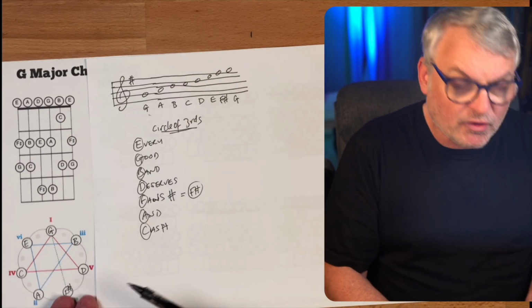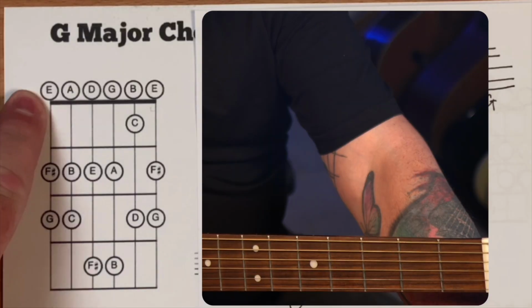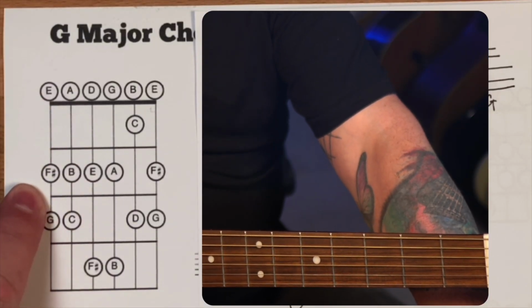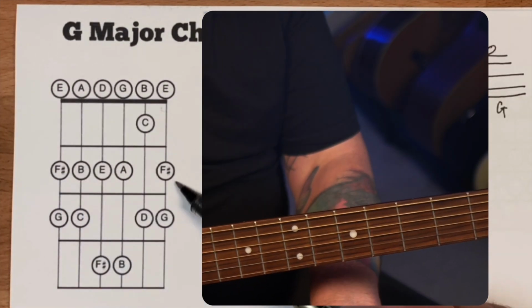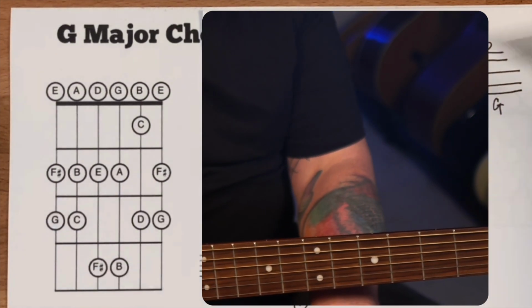Now, because we've got those notes, we need to be able to put those notes on the guitar. So we've got all those notes. Those are the same notes. But what I've done is I've identified them on the fretboard. And look at the Fs. They're all sharp. F sharps. I've modified them. And so essentially what we have is the scale for G major here.